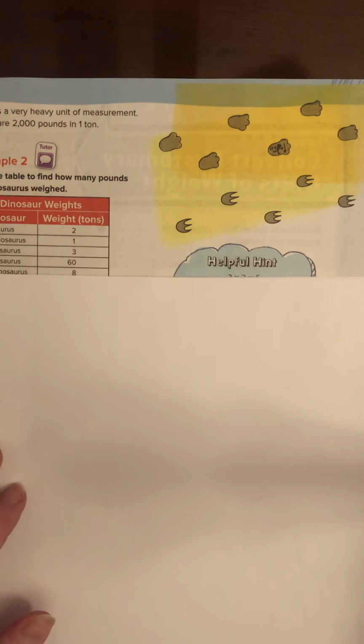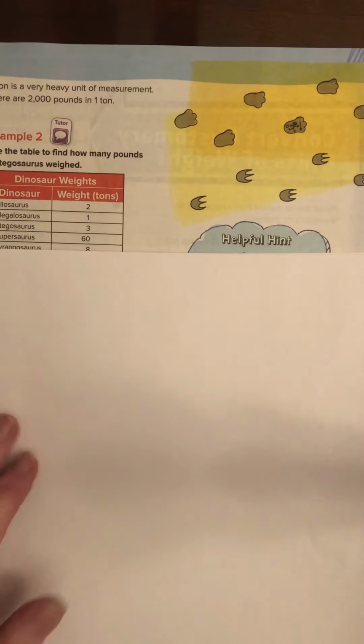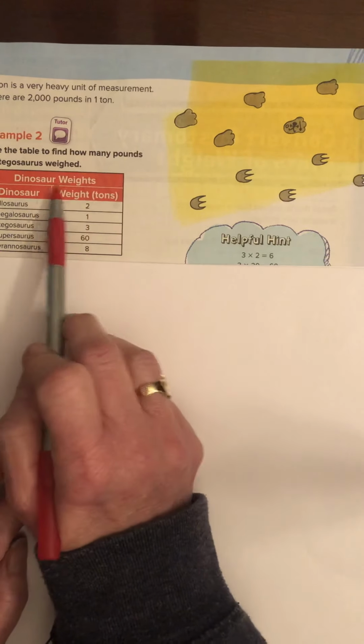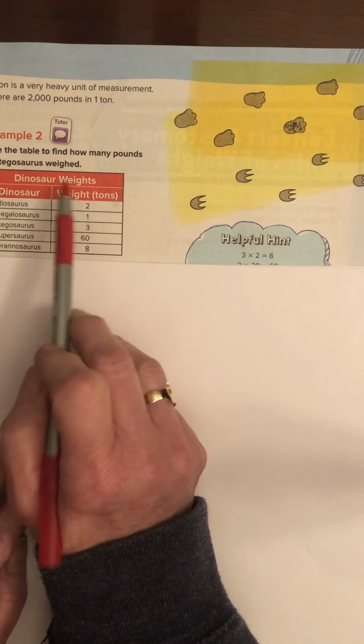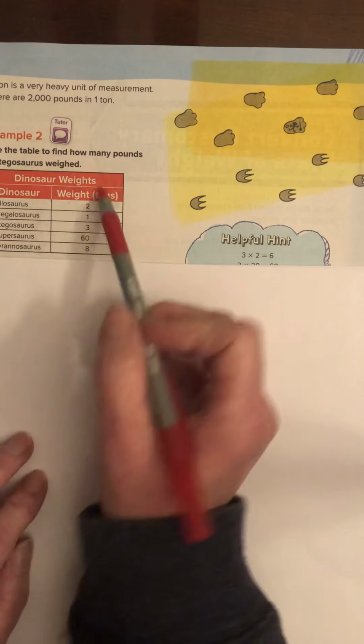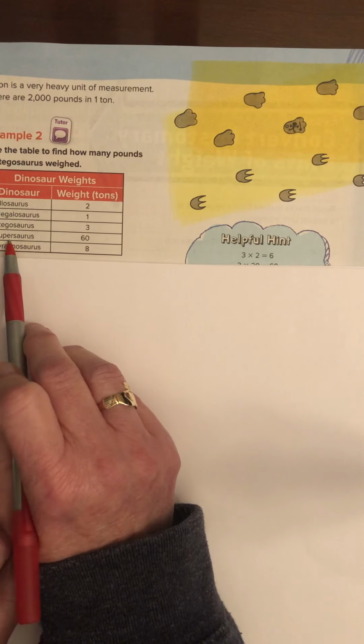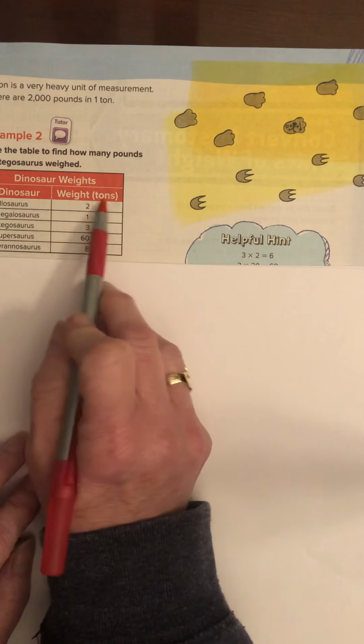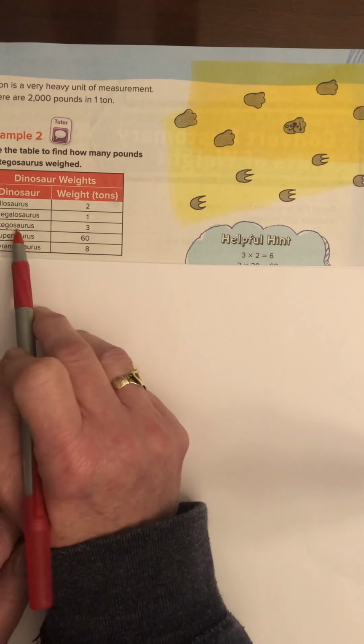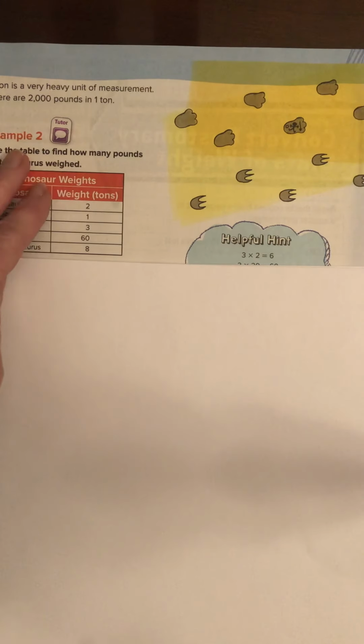Here's example 2. Use the table to find how many pounds a stegosaurus weighed. If you look here, the title of the table is Dinosaur Weights. There are the different types of dinosaurs, and we're talking about the stegosaurus right here. And here's the weight in tons going down. The stegosaurus weighs 3 tons.